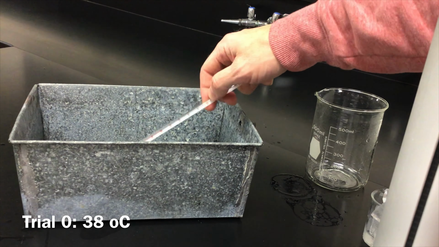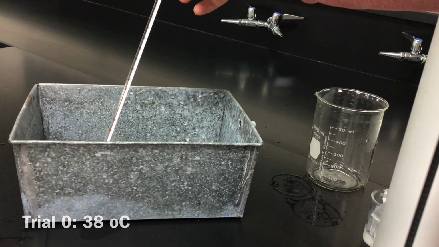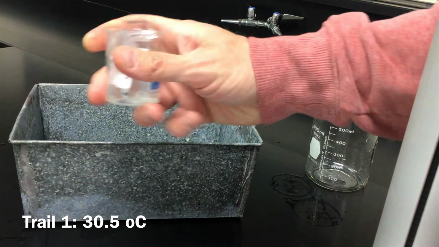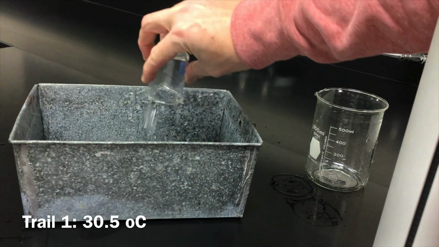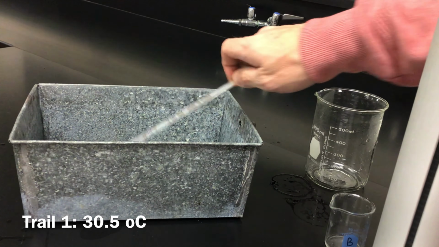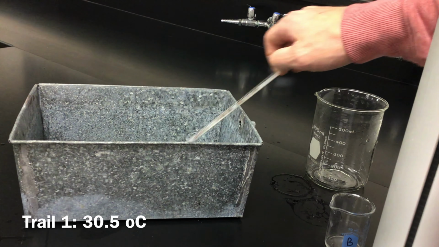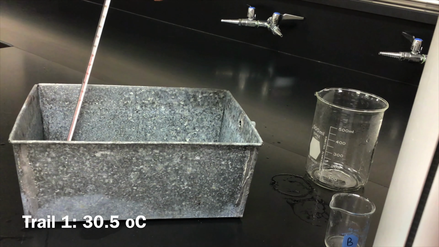Take the initial temperature. Record that. Add a 50 milliliter scoop of ice. Stir till melted. Take the temperature.